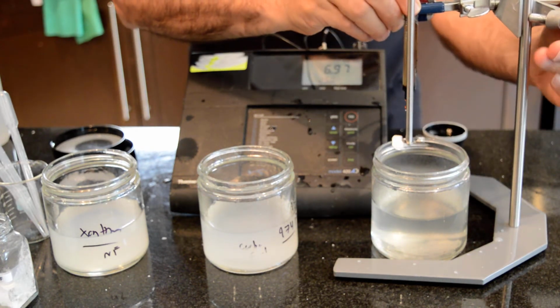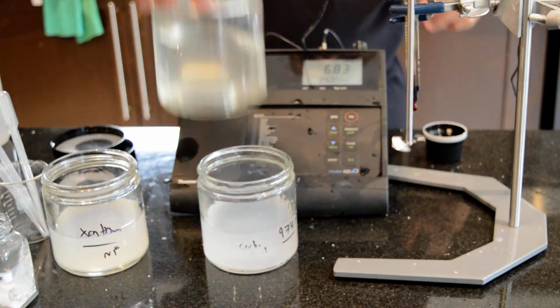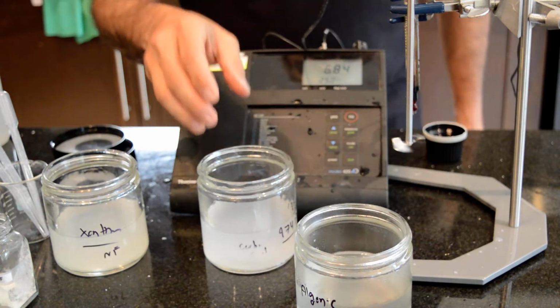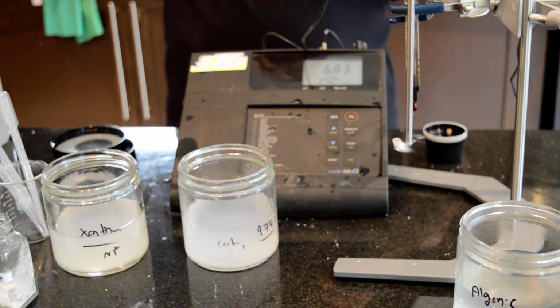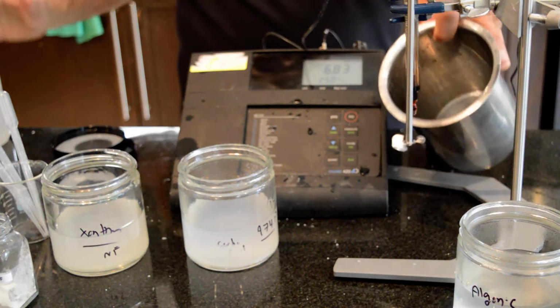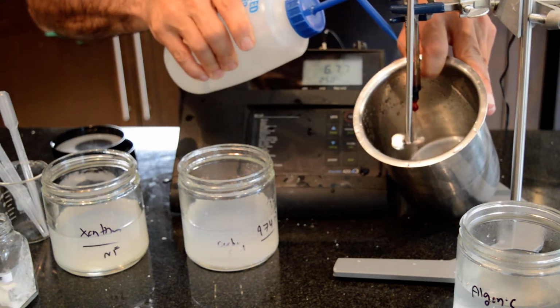So now my alginic acid is a very clear solution. And I'm going to do the same thing now with my carbomer. I'm going to rinse these. I don't want cross-contamination.